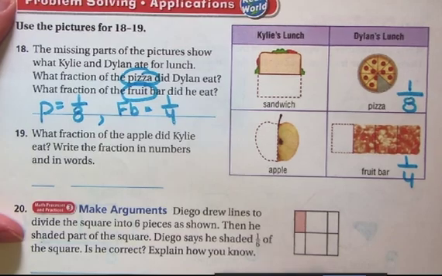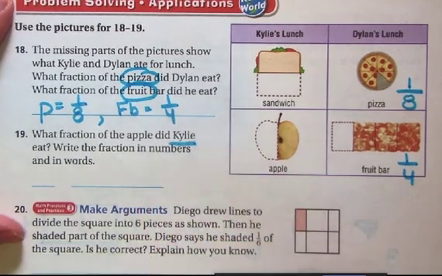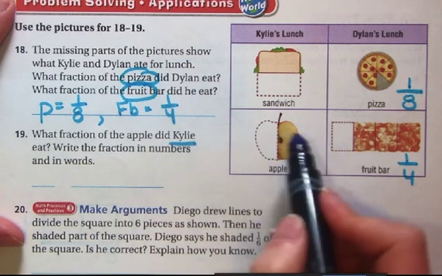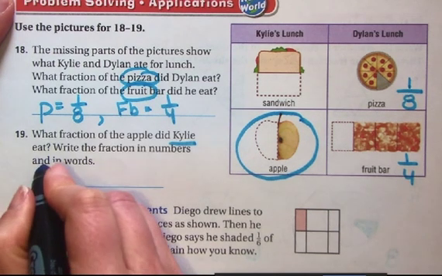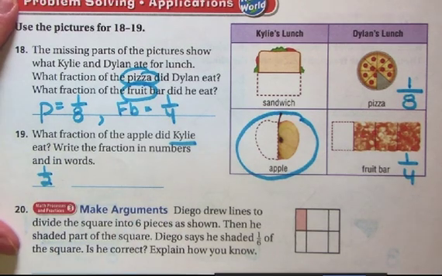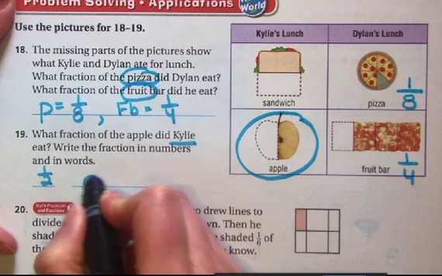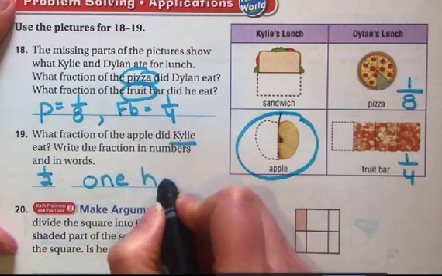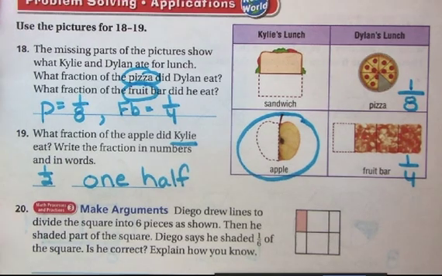But now it says, what fraction of the apple did Kylie eat? Write the fraction in numbers and in words. How much of the apple did Kylie eat? 1 over 2. And how do I write that in words? Just write 1 half. I have to just spell it out. 1 half. Is this making sense to you guys? Yes. Okay.